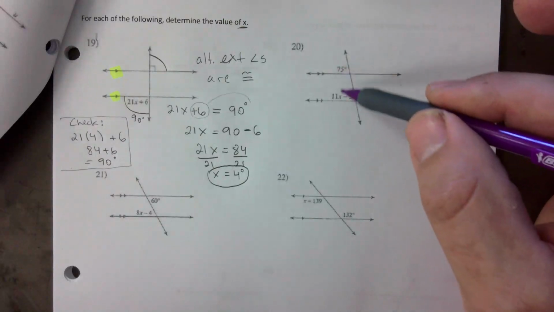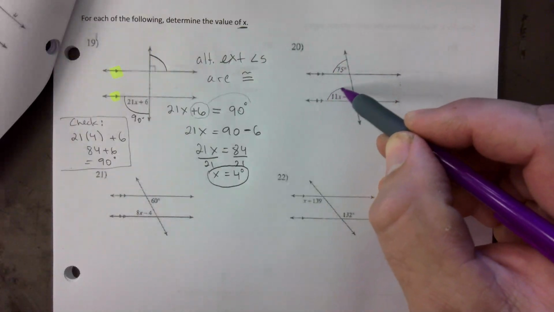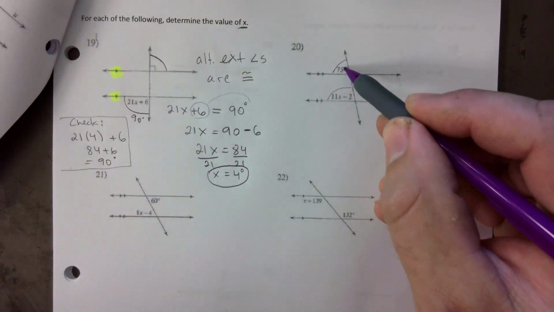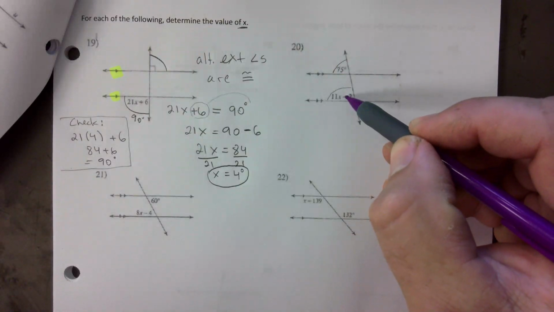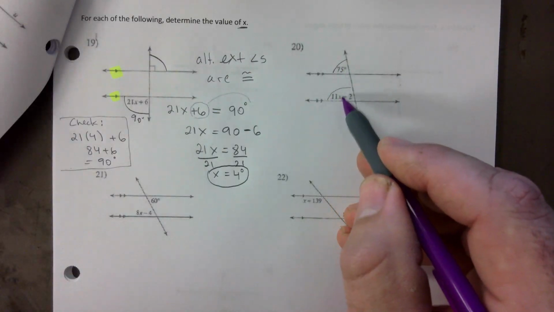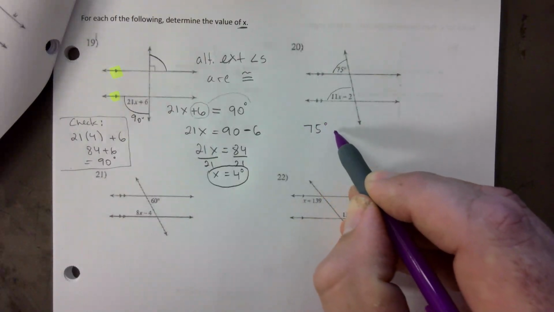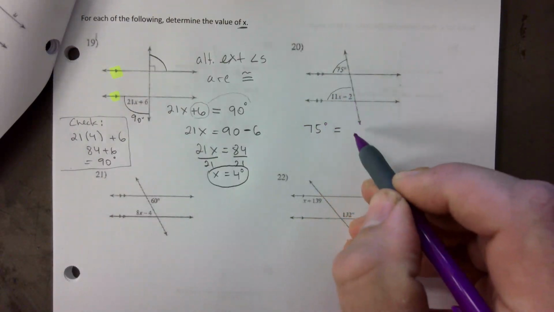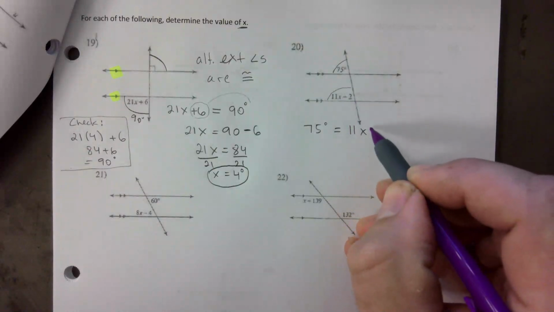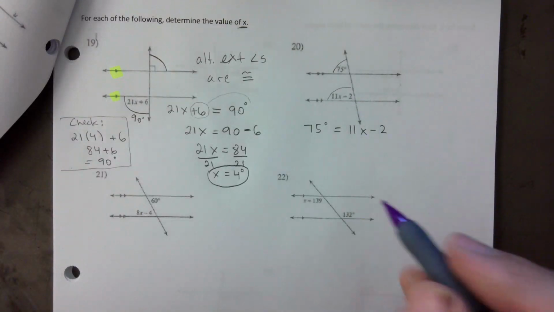What about this one? What do we know these two angles as? Corresponding, right? Okay. So we know that corresponding angles are the same, so we know that they're equal, correct? So we're going to go 75 degrees is equal to this angle right here, which is 11x minus 2. Sorry, it's a little hard to see, but it's minus 2 there.